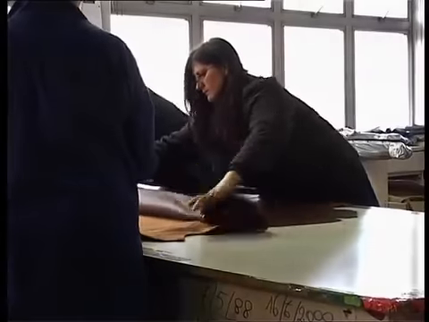The finished leather is then removed from the release paper, displaying a perfectly uniform surface.